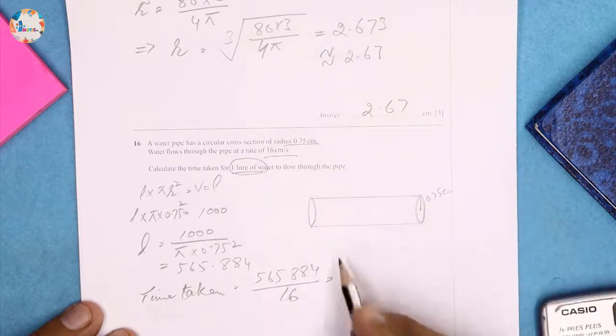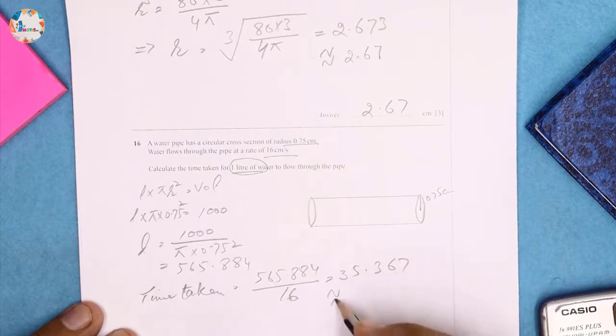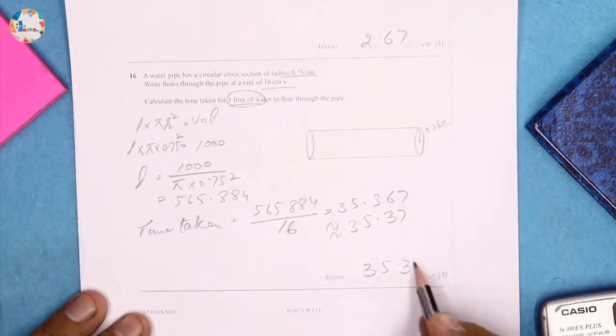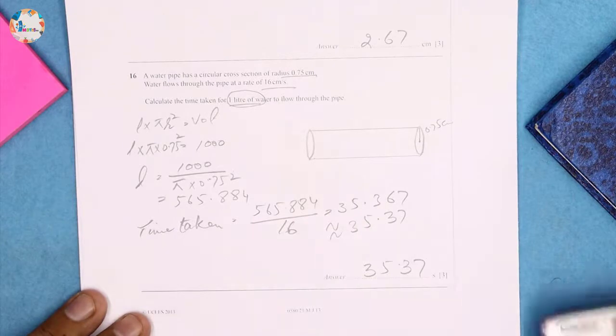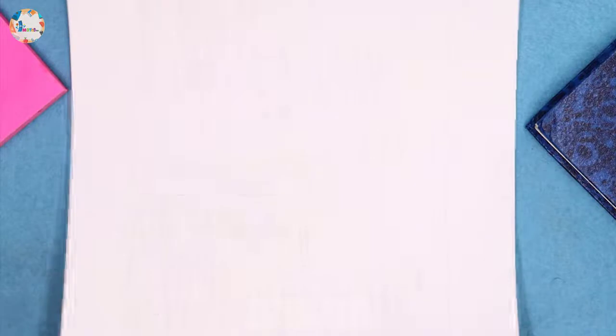35.367, we can approximately write 35.37. So 35.37 seconds will be the time for this. So question 16 is done.